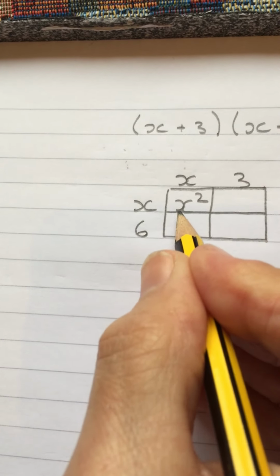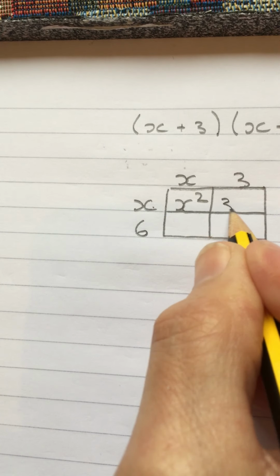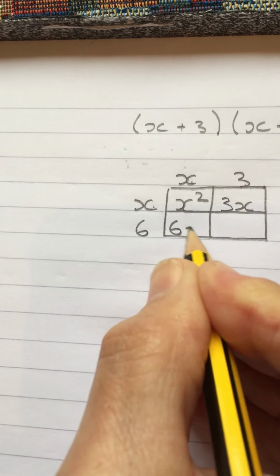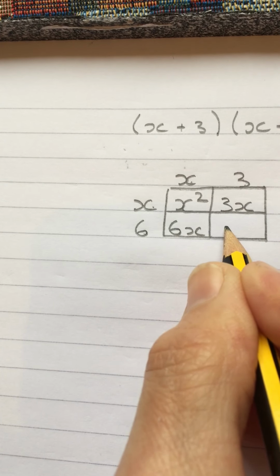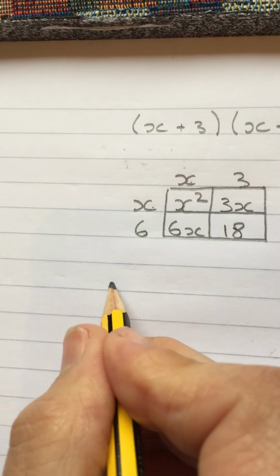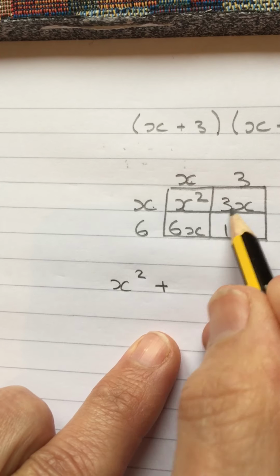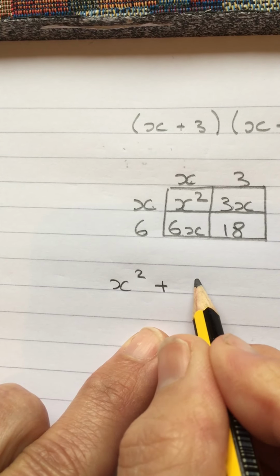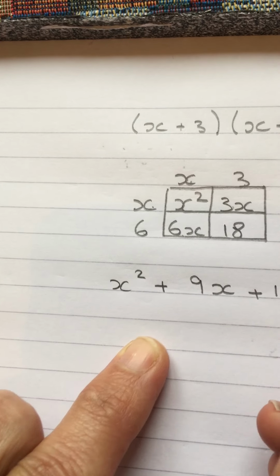So we've done x times x to give us x squared, and now we're doing 3 times x, that gives us 3x. Now we're doing 6 times x, that gives us 6x, and then we're doing 6 times 3, 6 3s are 18. So expanding these brackets gives us x squared plus, well, if you look here, these are like terms because it's 6x and 3x, so I can add those together to give me 9x plus 18.